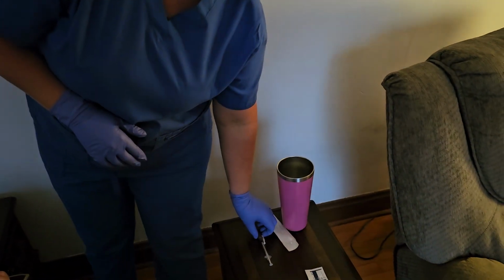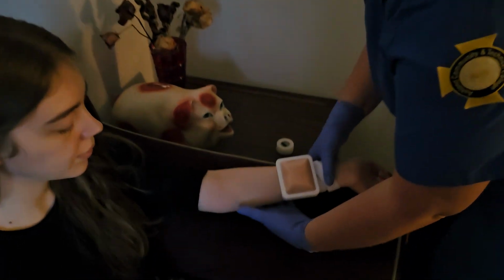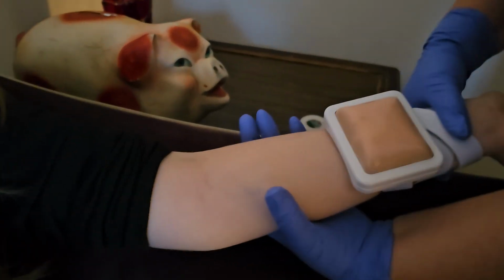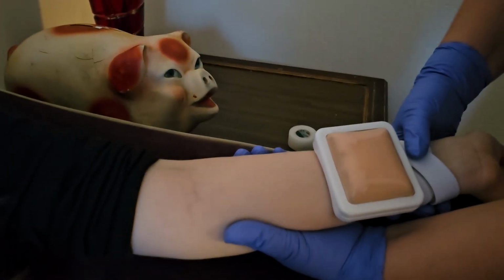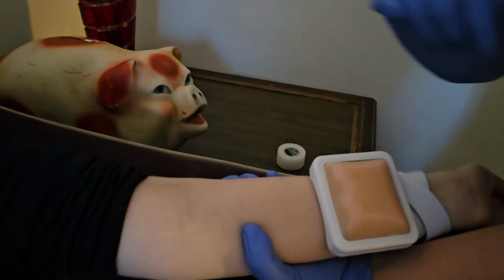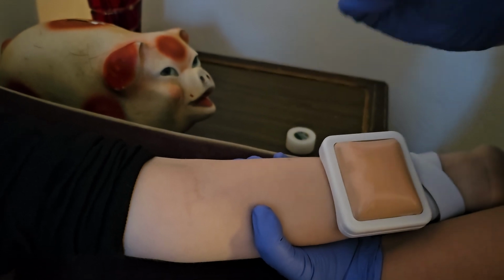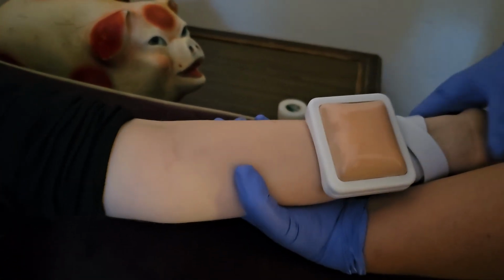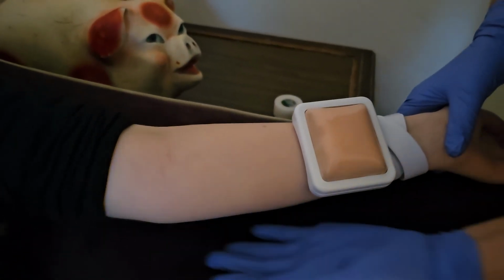All right, next I'm going to demonstrate this first. Next, we are going to pull the skin taut. We do that by placing your hand under the arm of the patient, and you're going to pull outward. Okay, and that'll make the skin taut. And you do that while you do your injection.